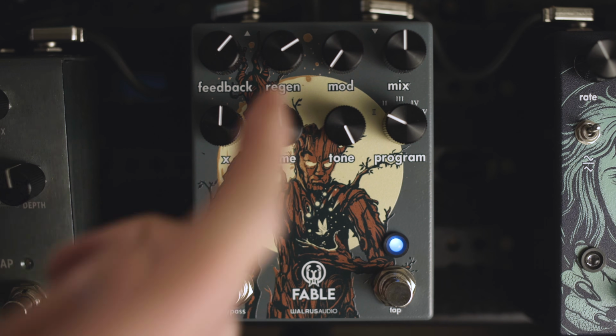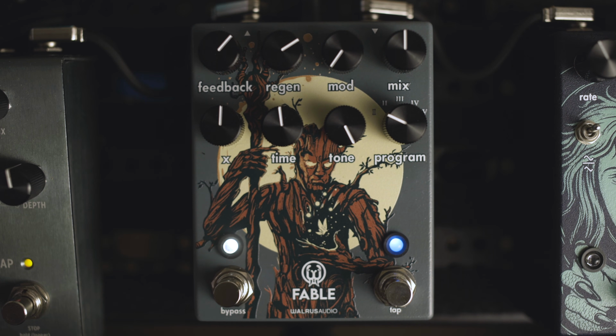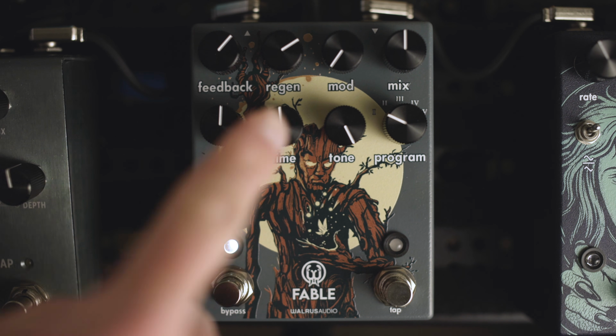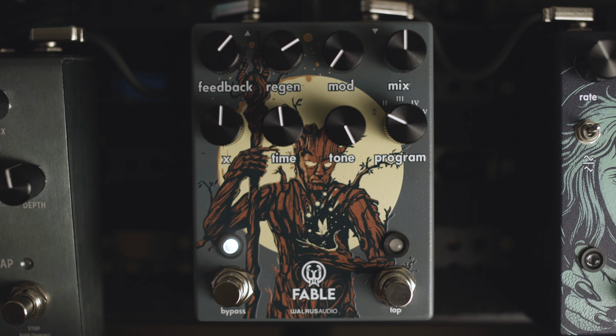Next up, let's take a look at that modulation control, which is going to add a little bit of extra movement in here. We've got it down at the bottom right now because that extra movement can blur the lines. But these two together really do a lot to help create the right amount of movement and subtlety in your granular setup.